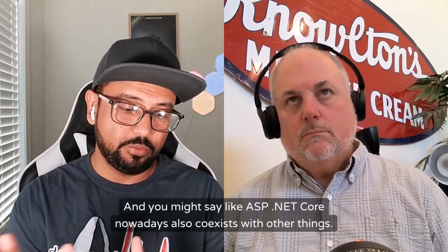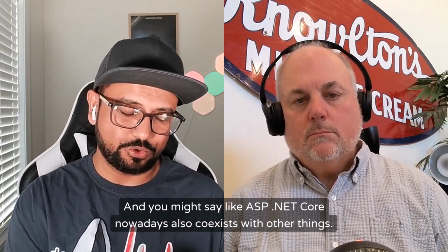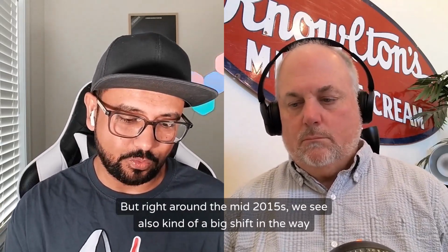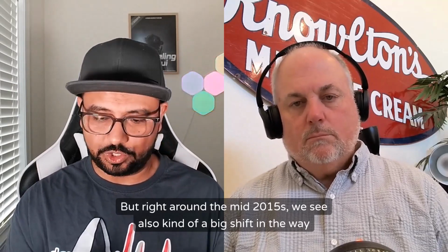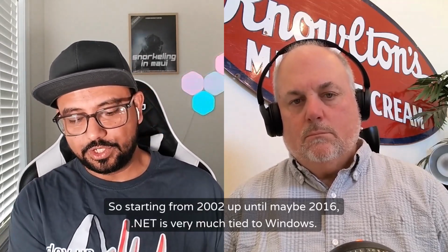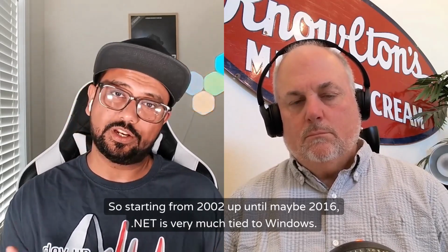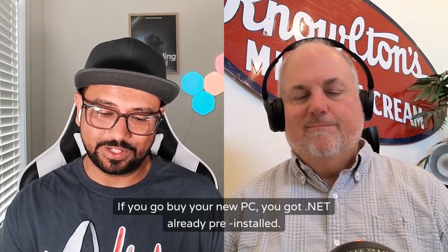And you might say like ASP.NET Core nowadays also coexists with other things, but right around the mid 2015s, we see also kind of a big shift in the way Microsoft writes .NET as a foundational framework. So starting from 2002 up until maybe 2016, .NET is very much tied to Windows. It is a framework that runs on top of Windows, actually ships with Windows. If you go buy your new PC, you got .NET already pre-installed.